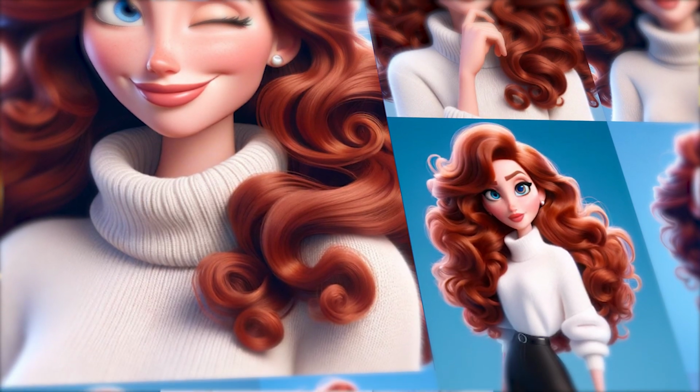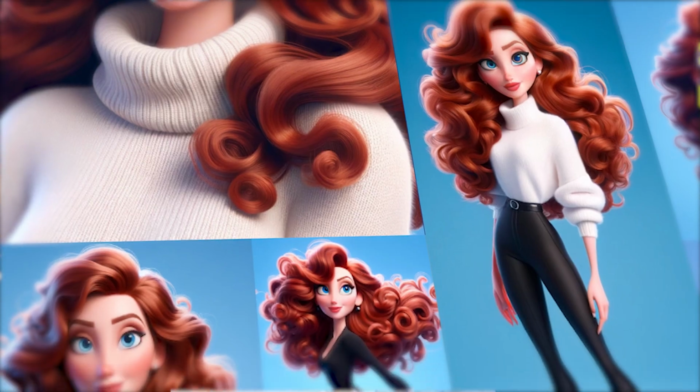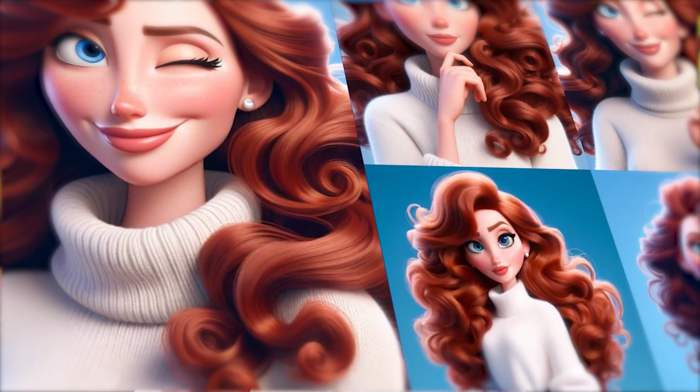Have you ever tried creating characters that maintain their unique look across different image generations, like in Midjourney or other platforms? If you have, you've probably hit a frustrating truth, because it's impossible to get that perfect level of consistency. But what if I told you that there's a better solution out there?